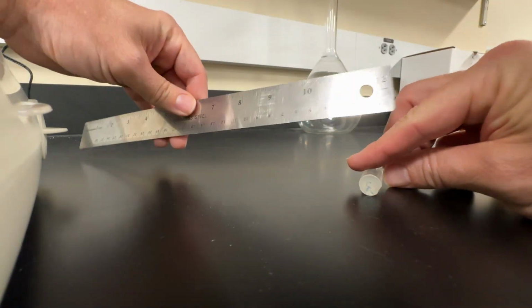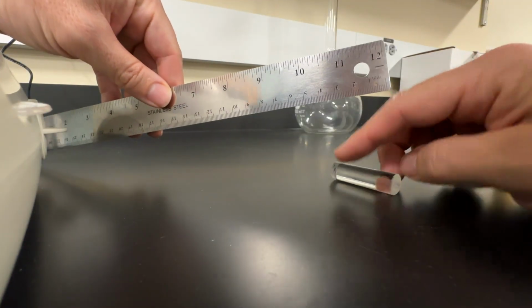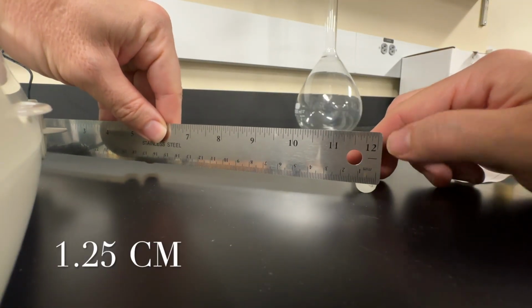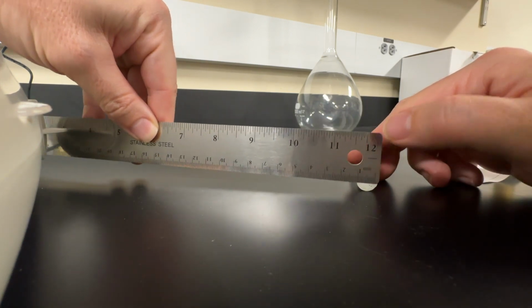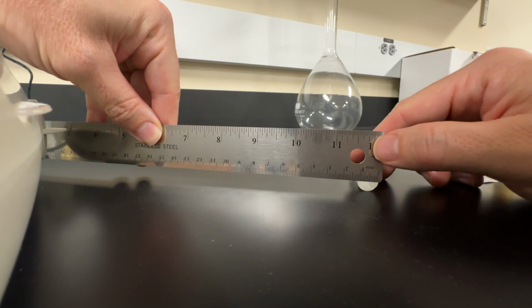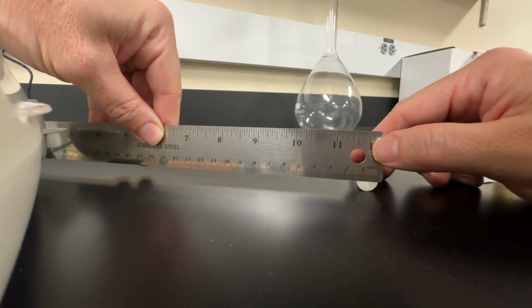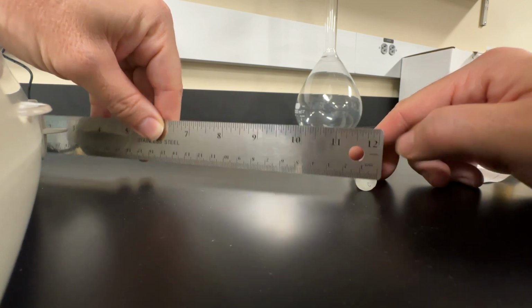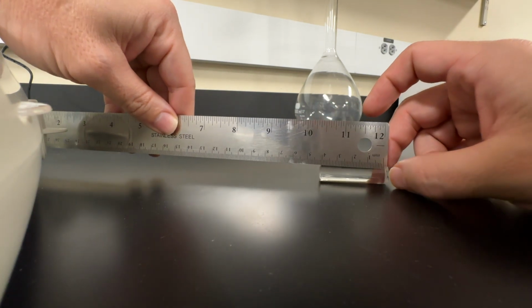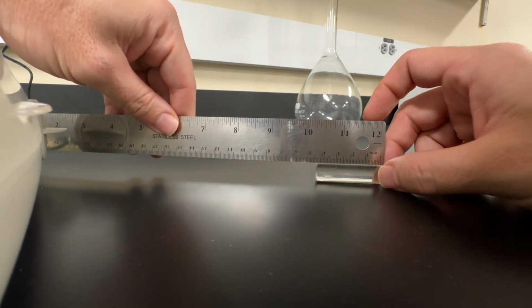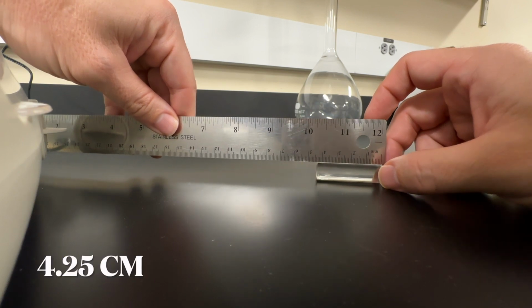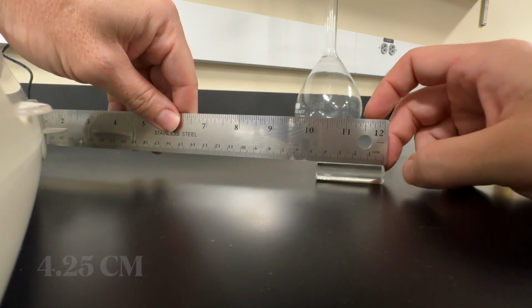Moving on to the glass. This one, you can see it's chipped on that end, so I'm going to use the other end here. Again, it's 1.25 centimeters. My calculation using this method is not going to be super accurate, again, because of those chips. I'm missing some of the volume, so that's something to keep in mind. And then going ahead and measuring out the length, it's 4.25 centimeters here, a little bit longer.